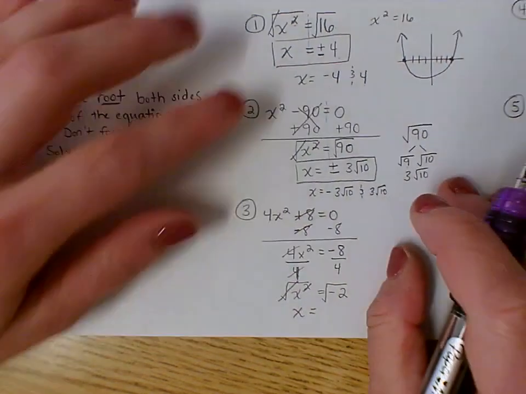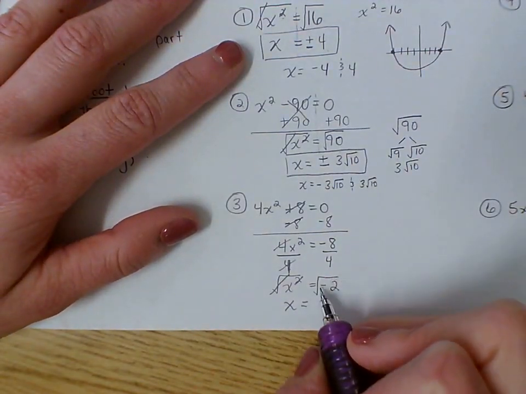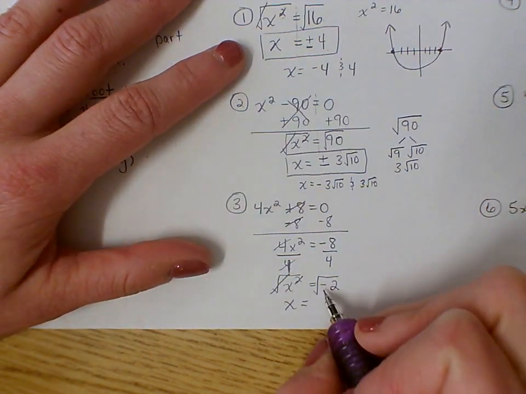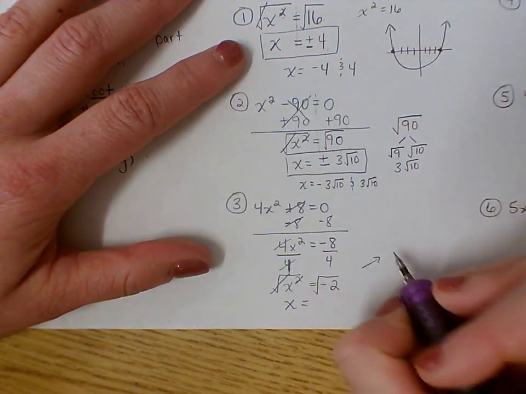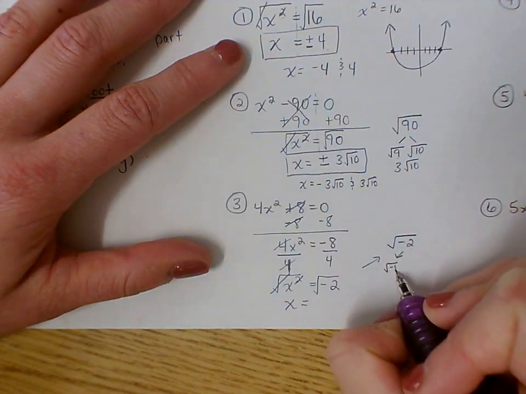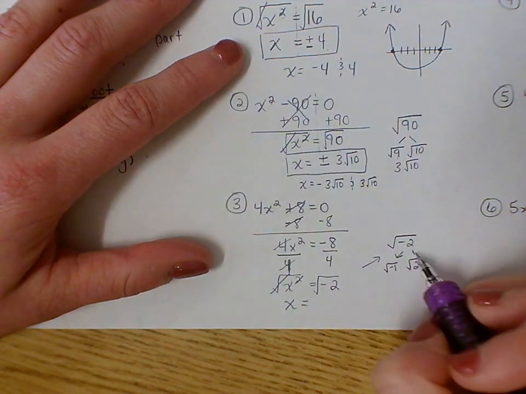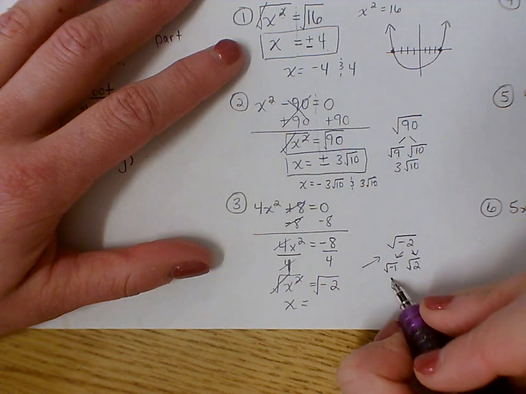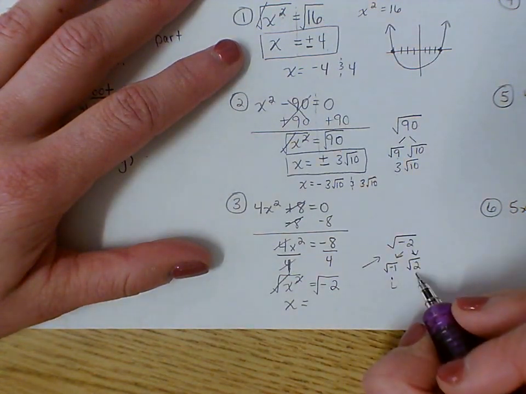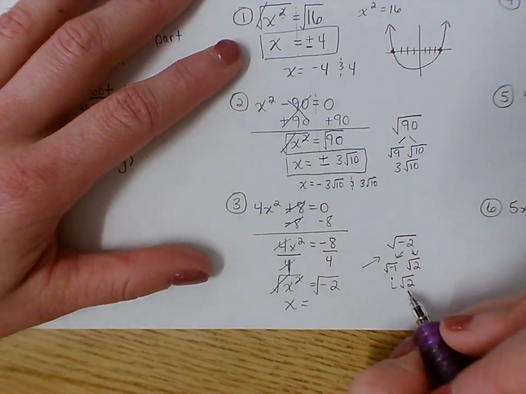Now, notice we have another dilemma here. We talked about the other day, what do you do when you end up with a negative under a square root? Anytime you have a negative under a square root, the way that you think about that is it's like a square root of a negative 1, and then you have the square root of 2. When you have a square root of a negative 1, that's actually i. So that's how you write that when you have a negative. And then you see, does that simplify? Square root of 2 will not simplify, so you just bring it down.